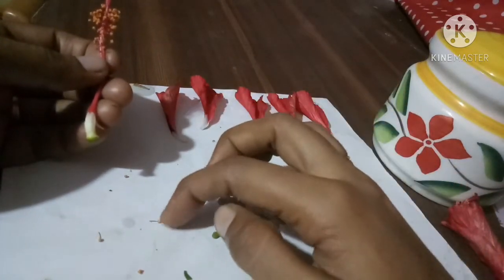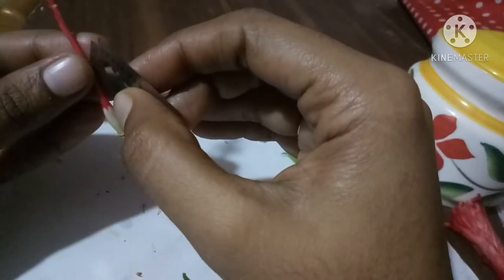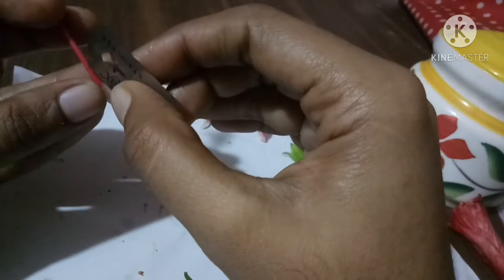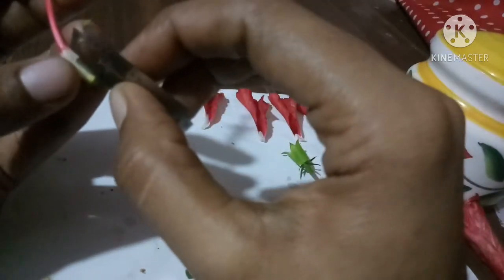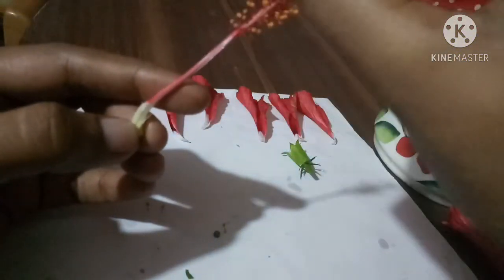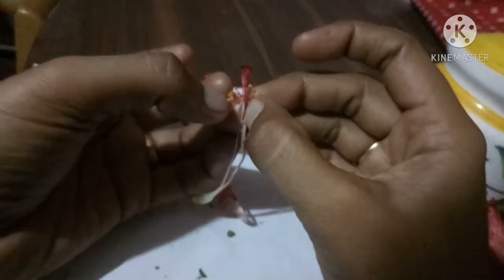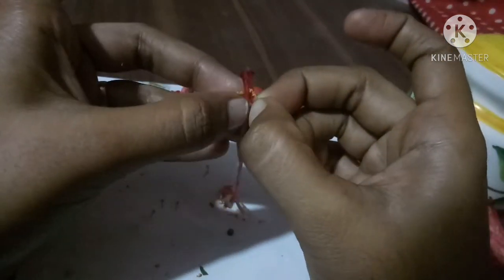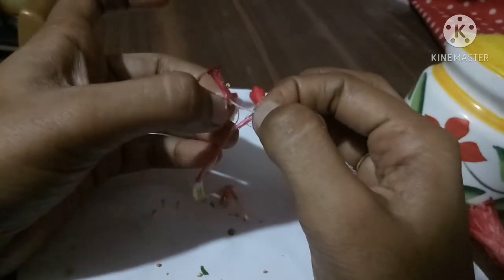Okay, let's move to the female reproductive part. Just cut and separate the outer portion, and inside you can see the pistil. When we separate this portion we can see the female reproductive part, the pistil.